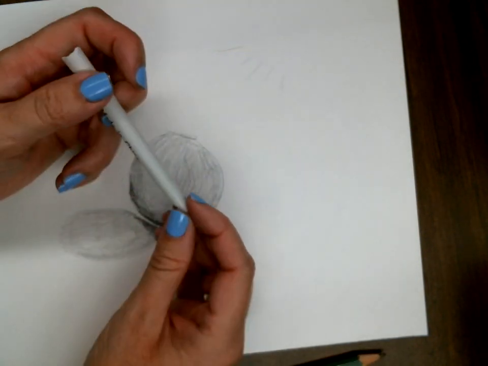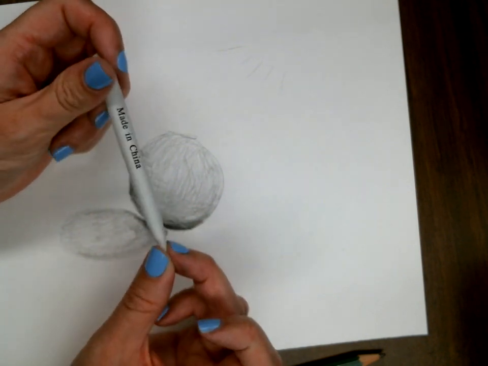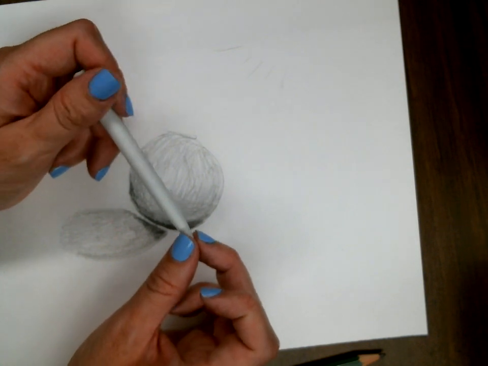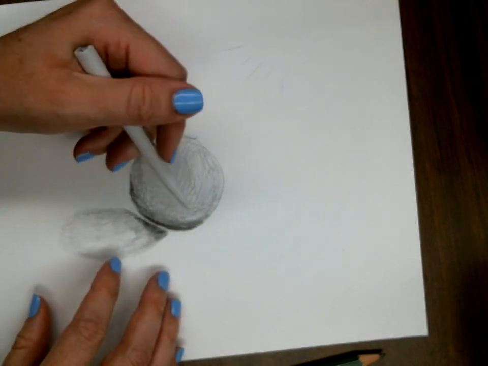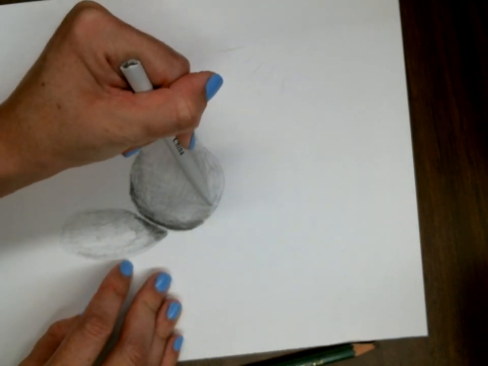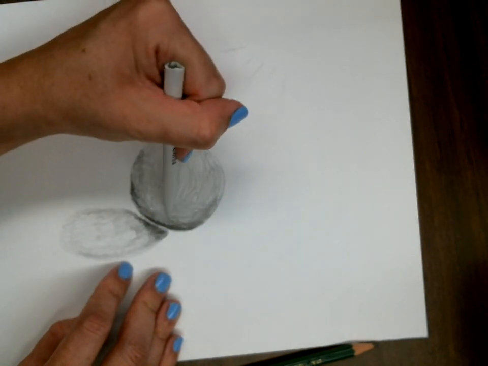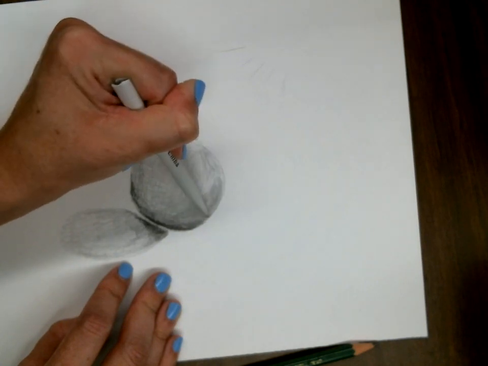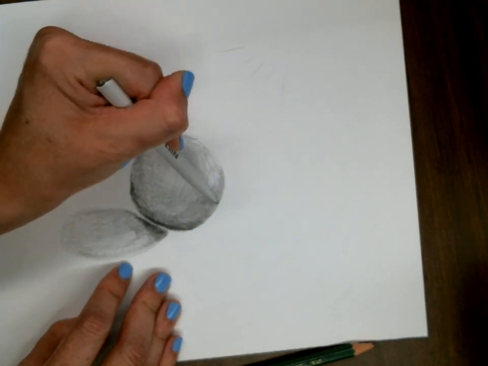So this is called a tortillon, and you can rent one if you don't have one. A lot of drawing pencil sets will come with them, but if you don't have one, you can definitely rent one. And just like when we're working with the pencil, I want you to work in an ellipse. So not straight lines, but we're trying to blend out, and you should see that it starts to blend out for you.